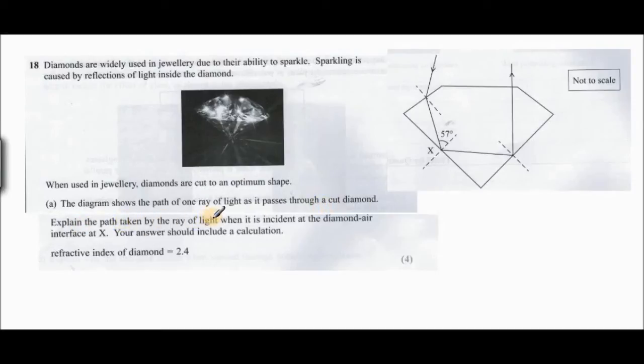Explain the path taken by the ray of the light when it is incident at the diamond air interface at X. So this is X. This is the diamond air interface. Your answer should include the calculation. The refractive index is given. So we use the formula refractive index n is equal to 1 upon sine c. We try to find the critical angle. From this equation we can find the critical angle.